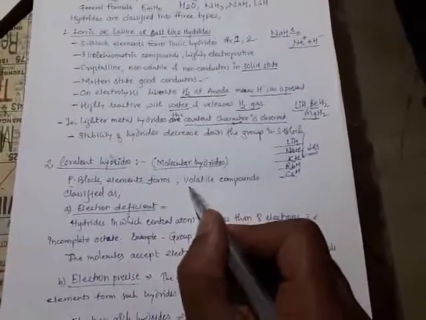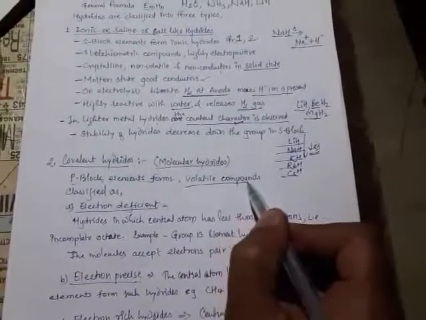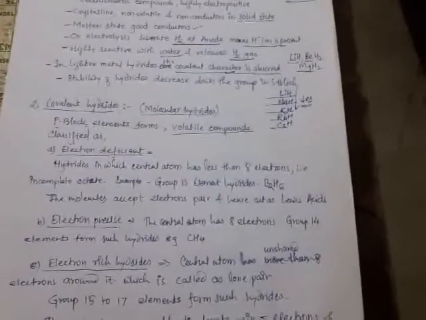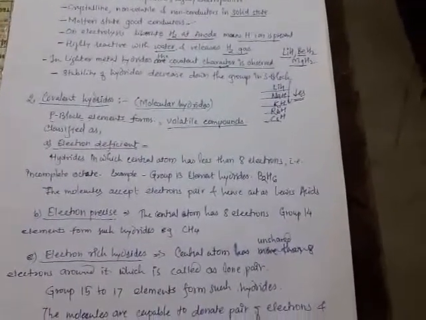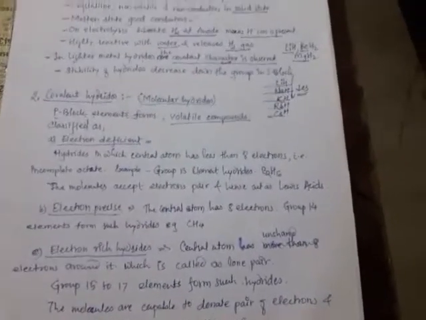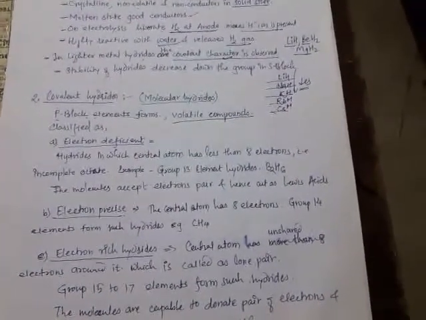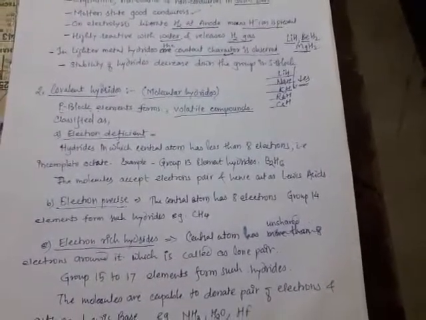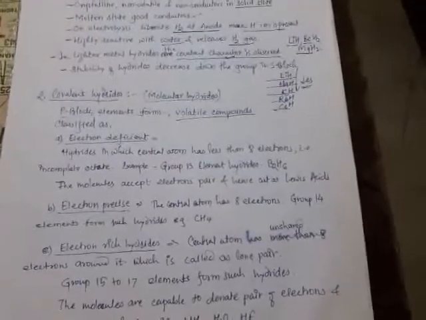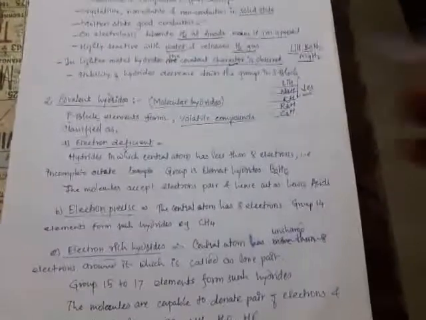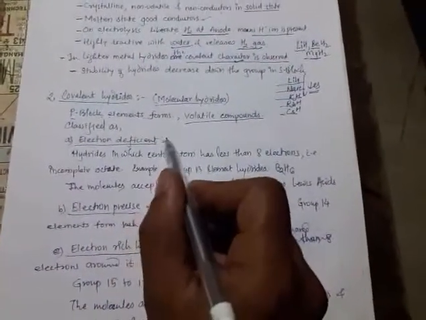Most importantly, covalent hydrides are volatile compounds, so they are low boiling and their boiling points are lower. Now these covalent hydrides are classified into three different categories depending upon the number of electrons present around the central atom. The first one is the electron deficient hydride.